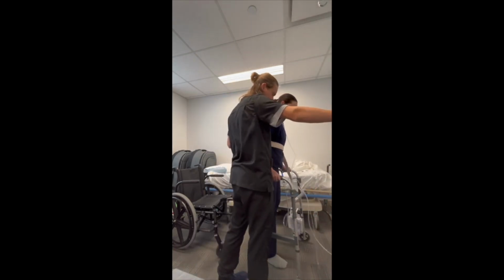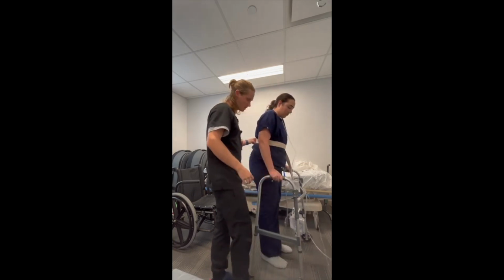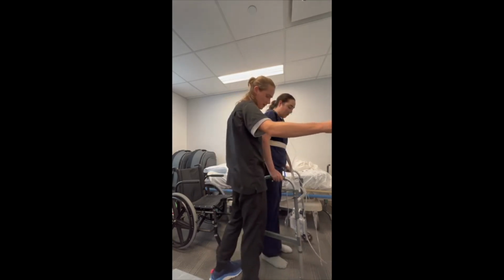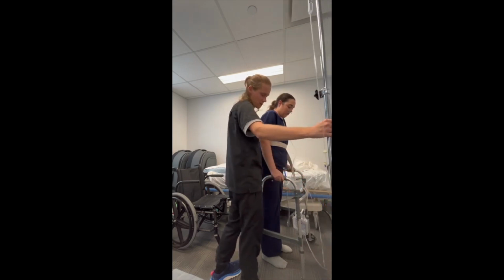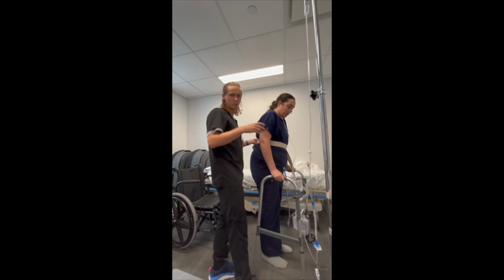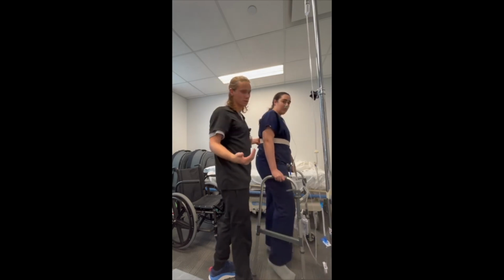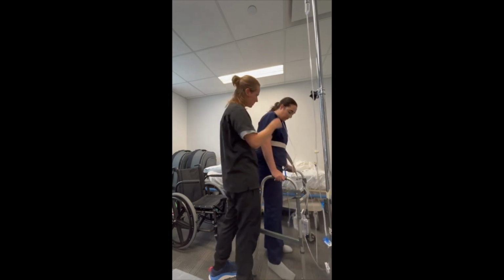Good. And now let's say we want to turn around with this patient. So what we're going to do is we need to take our IV pole and lines and tubes in one direction or the other. But what you want to make sure, just like before, is that our face is turning towards the lines and tubes. So what I'm going to do is cue the patient.